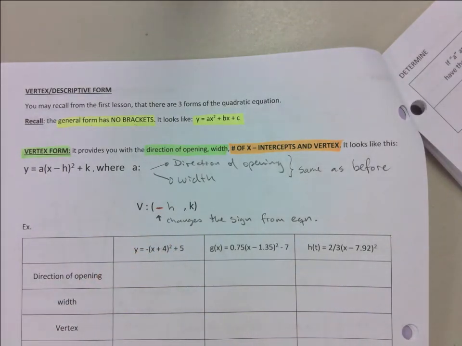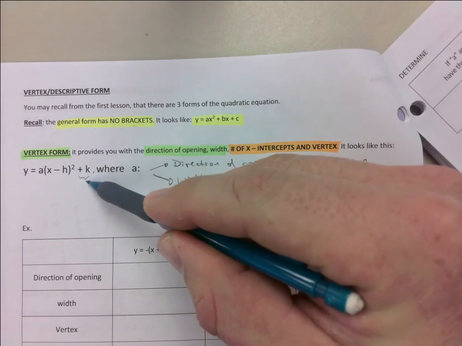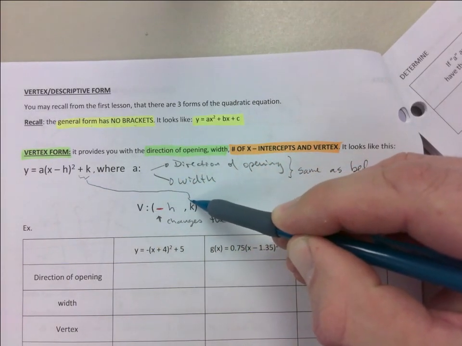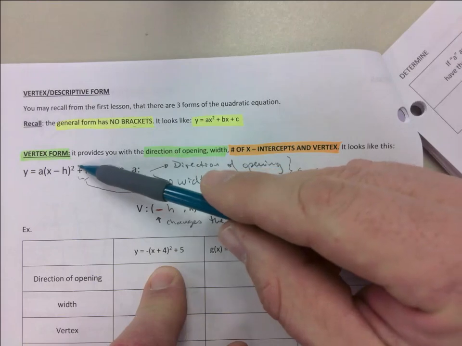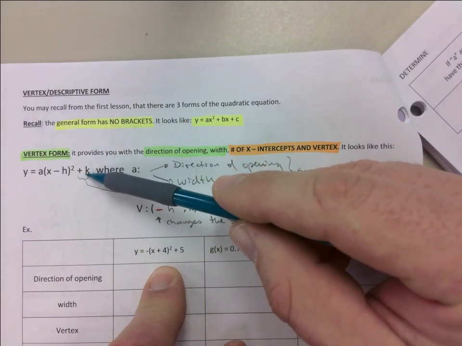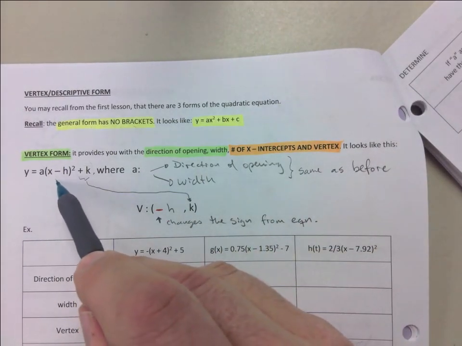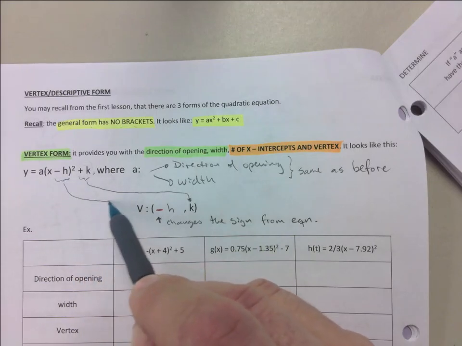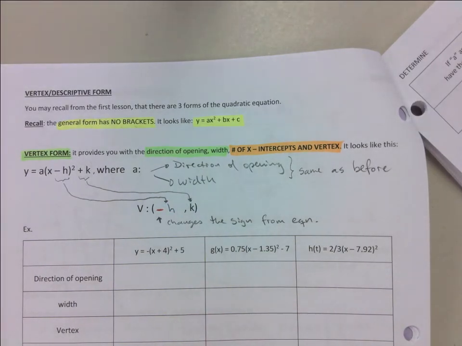Page 15. And notice that K stays the same. So K, this right here, you just copy paste it into the coordinate of the vertex, and so whatever that number is, the constant that's just flying solo here, not inside the bracket, you copy and paste that. The h here, you would change the sign of it if you want to state the coordinate of the vertex.